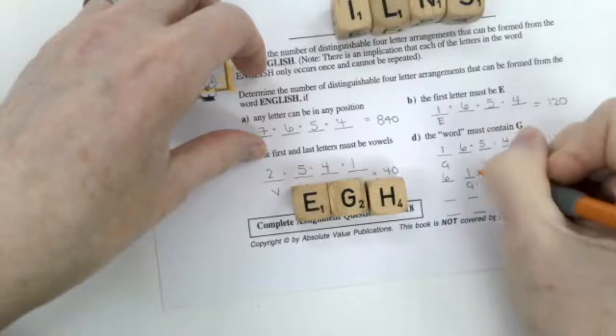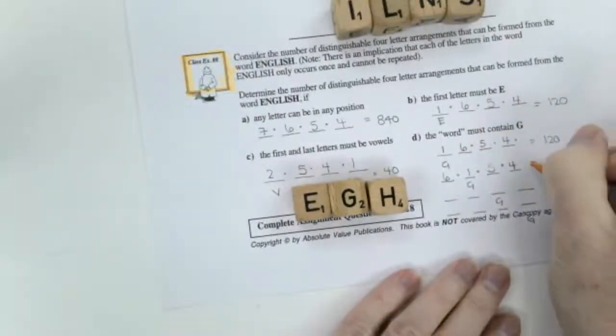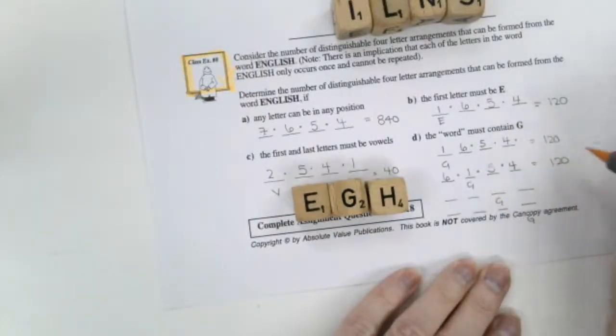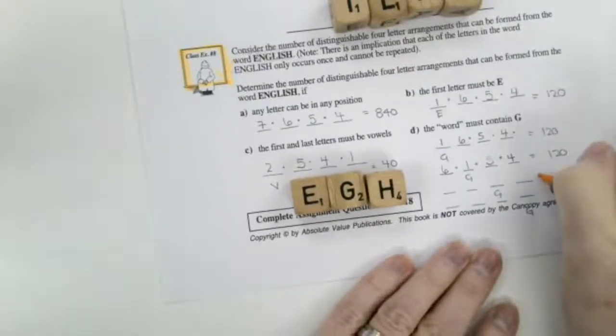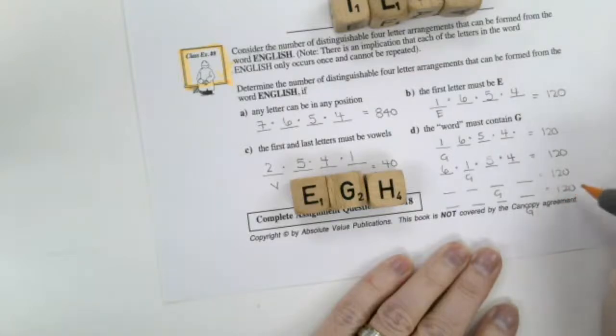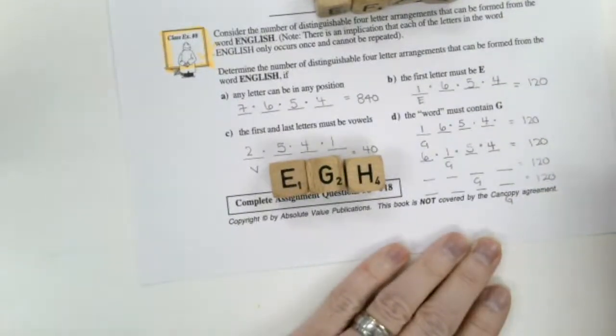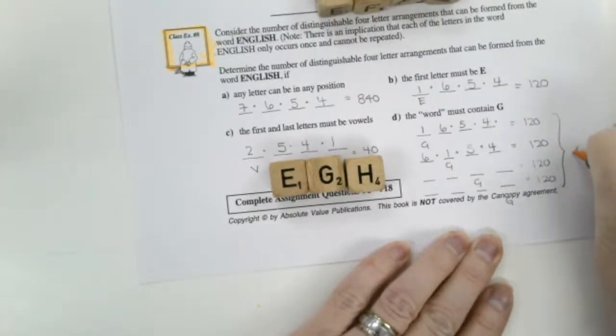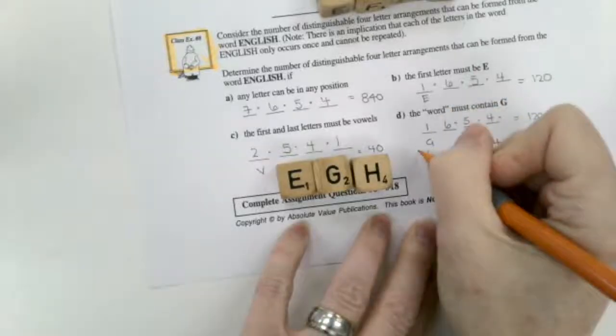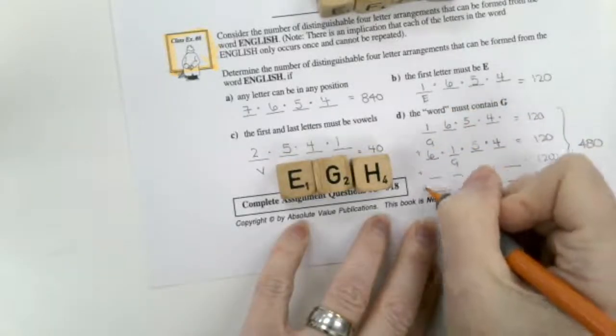So I'm going to end up with the same number of possibilities happening no matter where I end up putting that letter G. So this will also be 120 choices, this will be 120 choices, and when I add those all up, I'm going to get 480 choices total. Guess I should put a little plus in between there for OR.